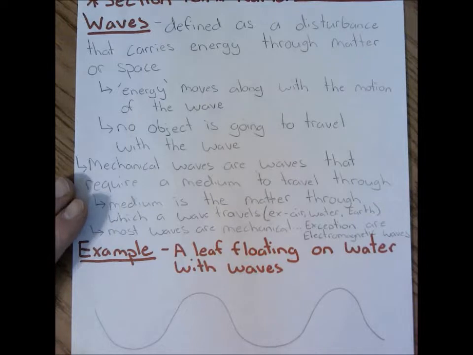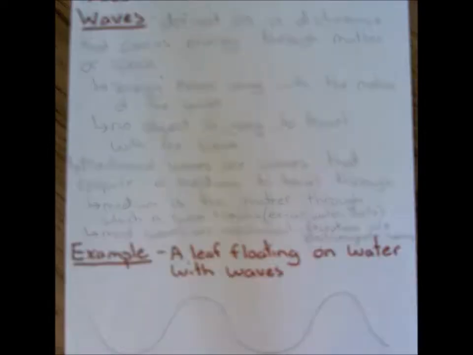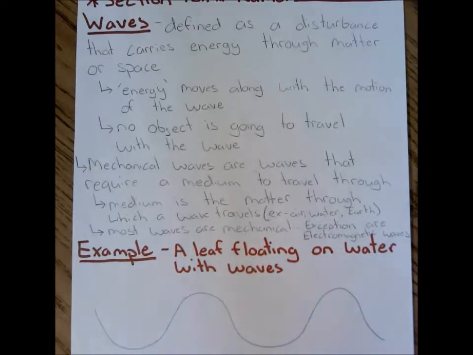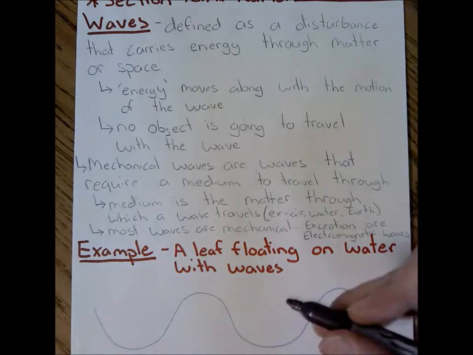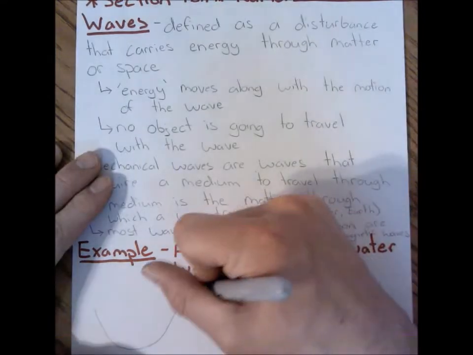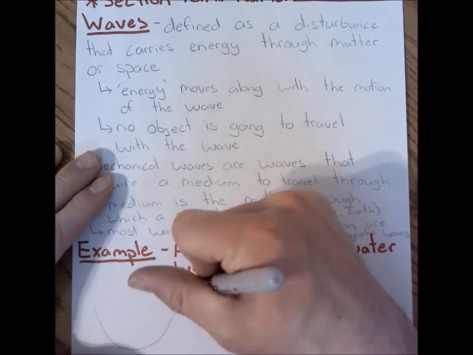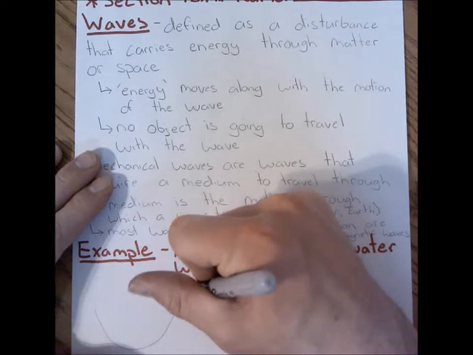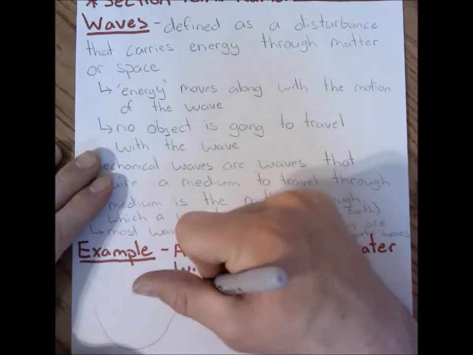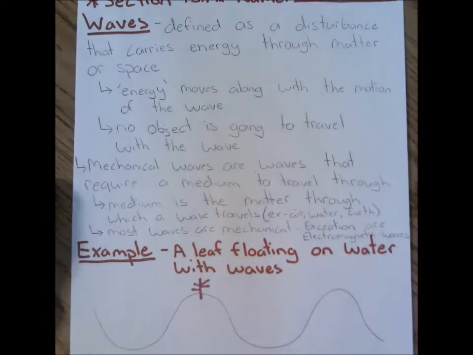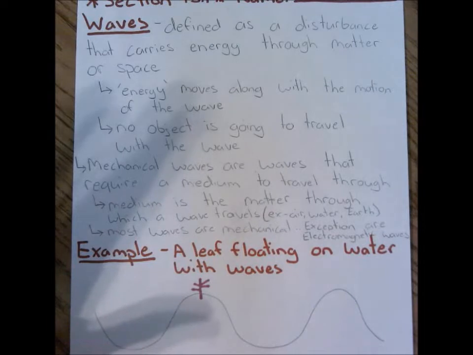On top is going to be a leaf. Now, I'm no artist, so I'm going to take out this purple pen, and my leaf here is going to be floating on top. I guess it looks more like a twig, but that's okay. Anyway, that's my leaf here.